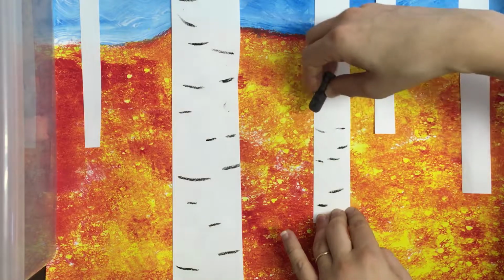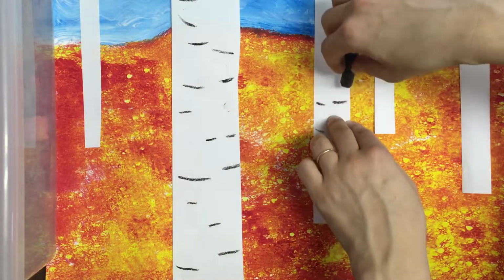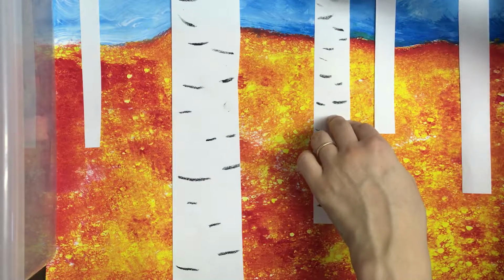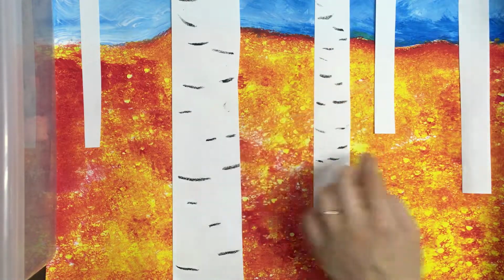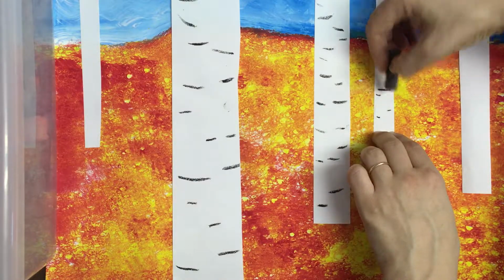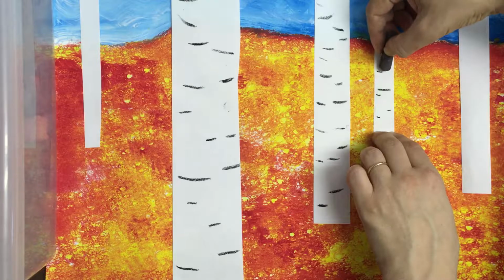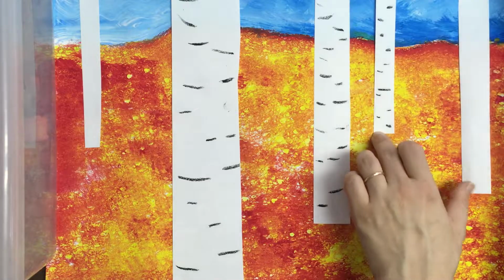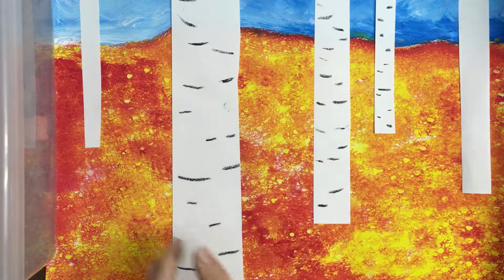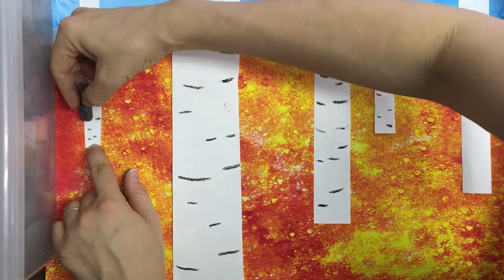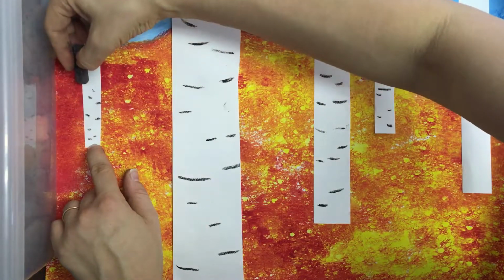And the ones that are further away, their dashes can be smaller. I'm going to make these dashes all the way from the bottom to the top of each of my trees. And they can have a tiny bit of a curve to them. They can either be straight across or have the tiniest bit of a curve. And I want them to go all the way from the bottom of my tree to the top, spread out, so that my trees are now coming to life and really looking like real live birch trees.